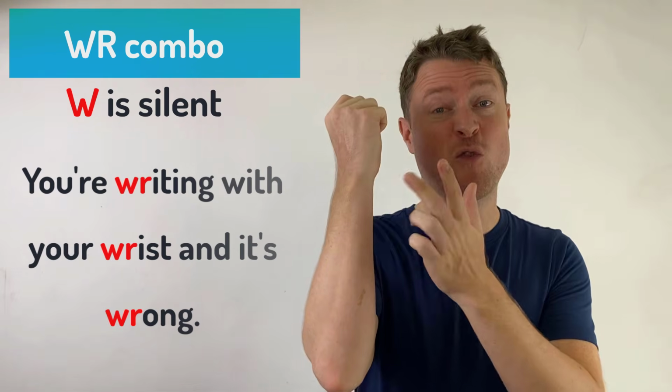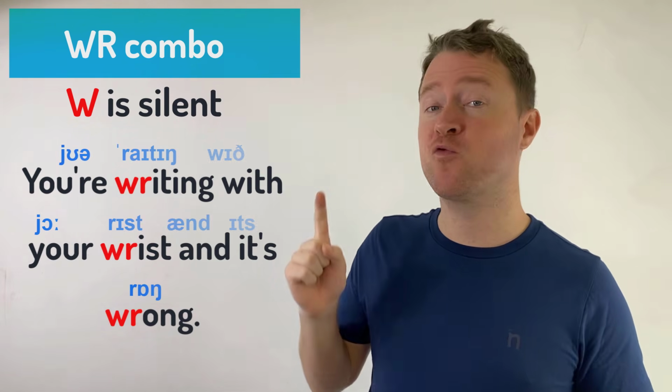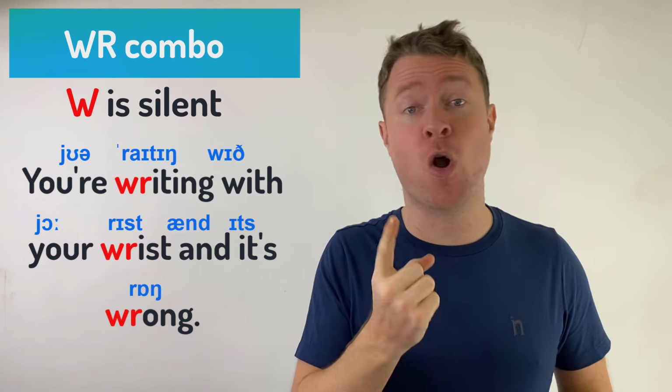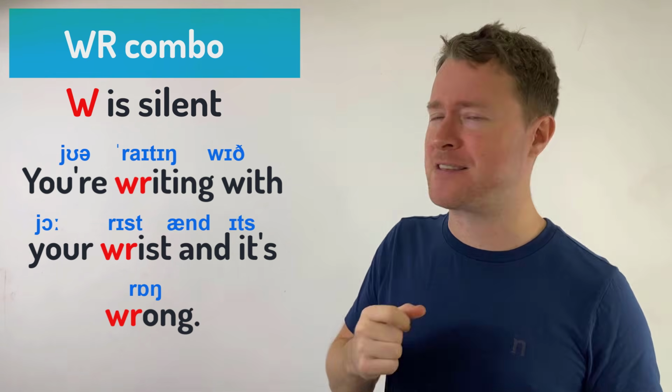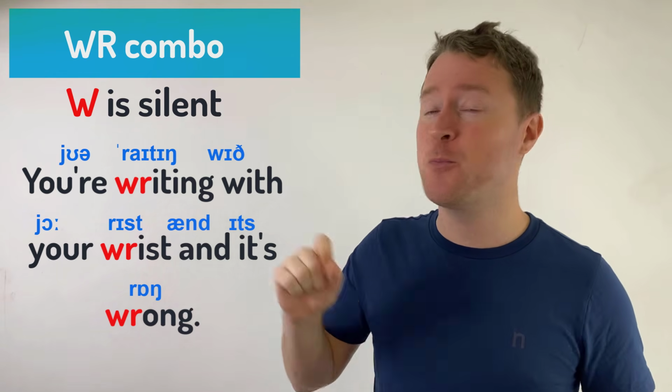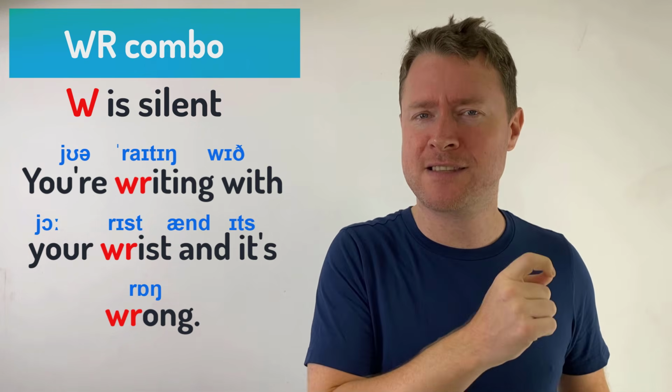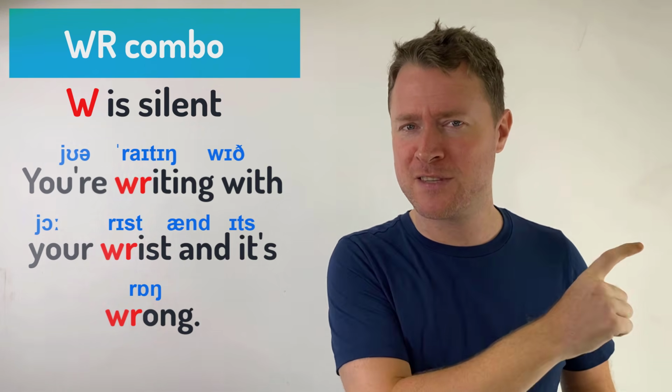Try this. You're writing with your wrist and it's wrong. You're writing with your wrist and it's wrong. See if you can say that super fast. You're writing with your wrist and it's wrong.